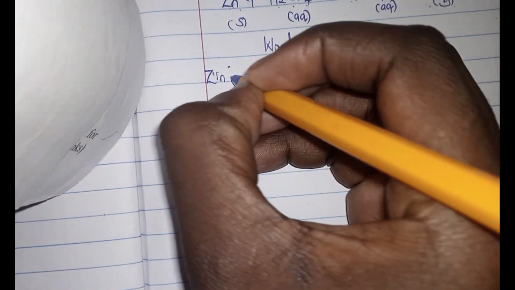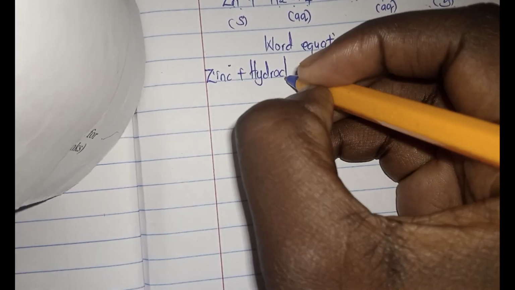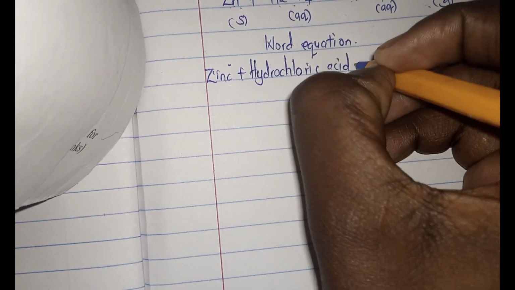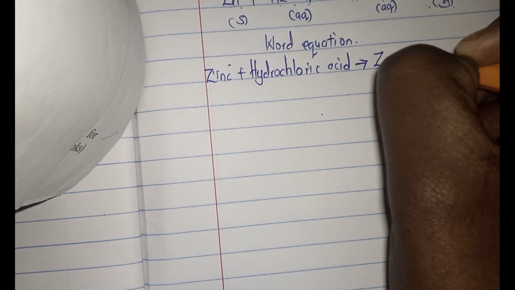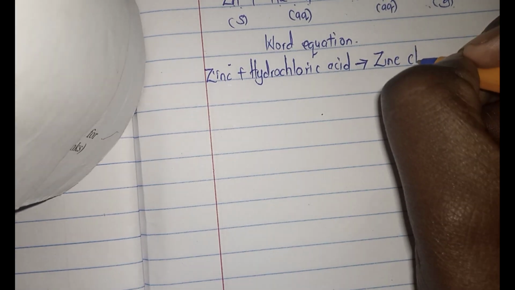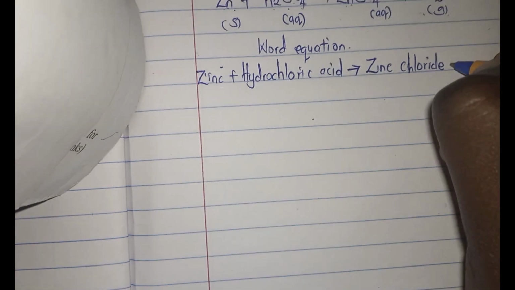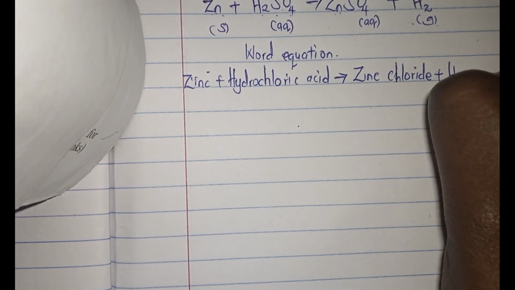Zinc plus hydrochloric acid will give zinc chloride plus hydrogen gas.